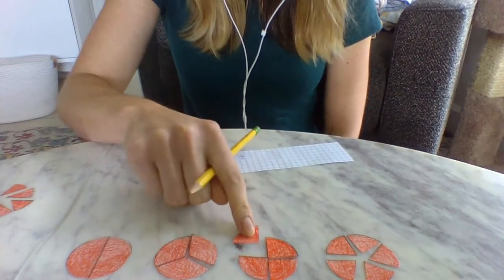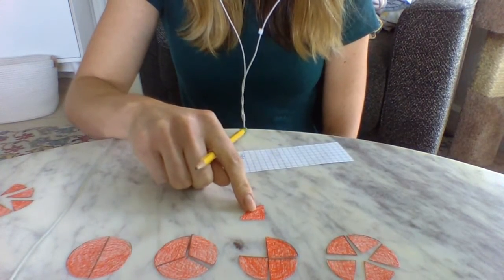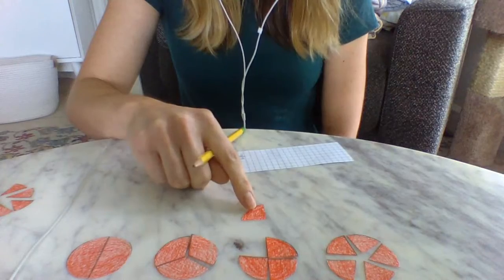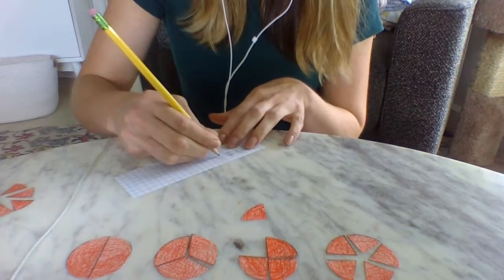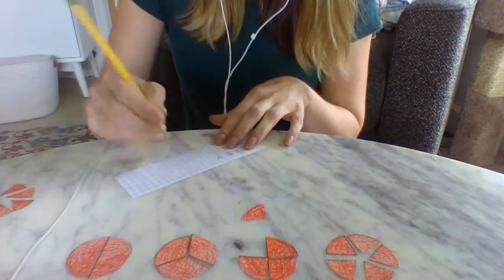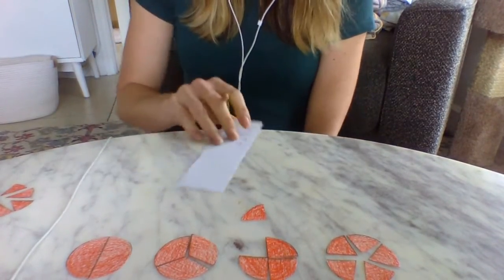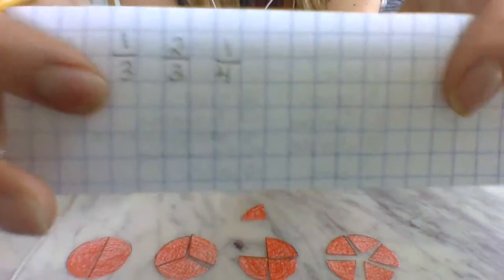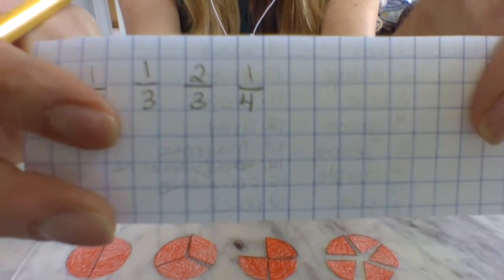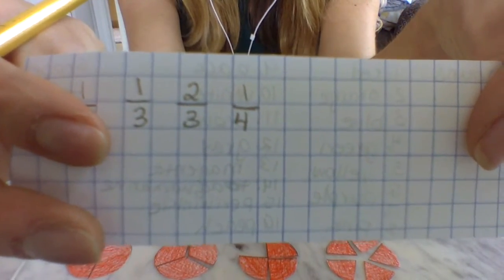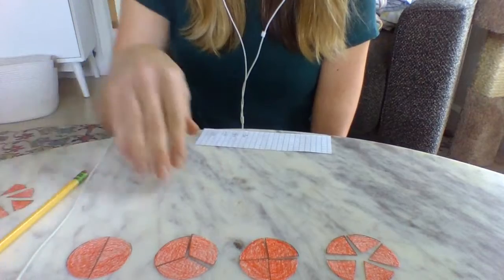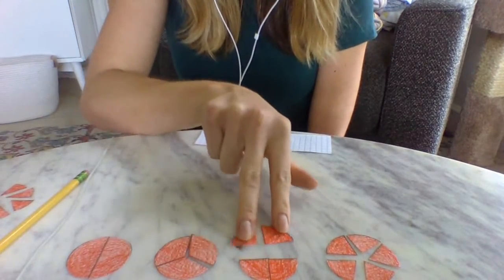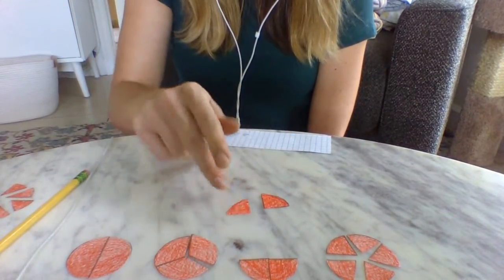What about 1/4? Can you write 1/4 on your paper? The numerator is 1 and the denominator is 4. What do I have here?